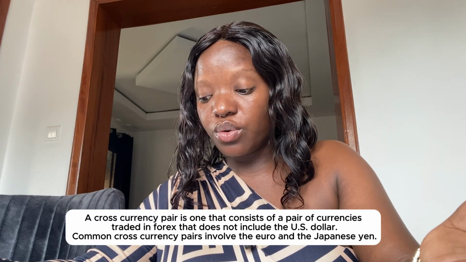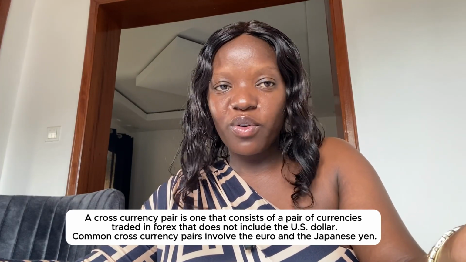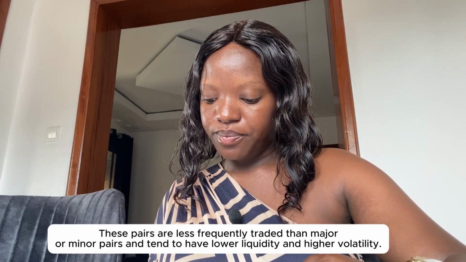The second one is cross pairs, where there is the Australian dollar, the Canadian dollar, Australian dollar versus JPY, and there are others, but I'm not going to list all those currencies. The last one is exotic pairs, which are the weakest in the market. I'm also going to mention one like AUD versus New Zealand dollar. And yeah, there are a lot of pairs under the exotic pairs, which I'm also not going to list.